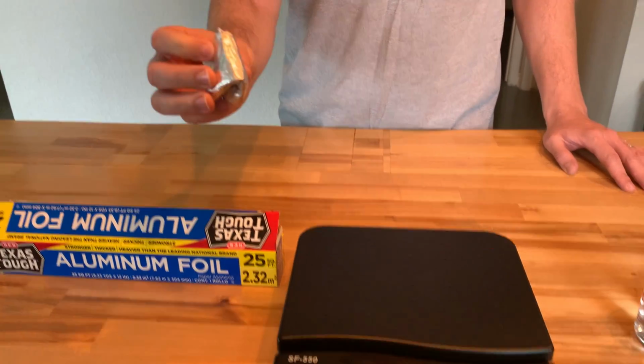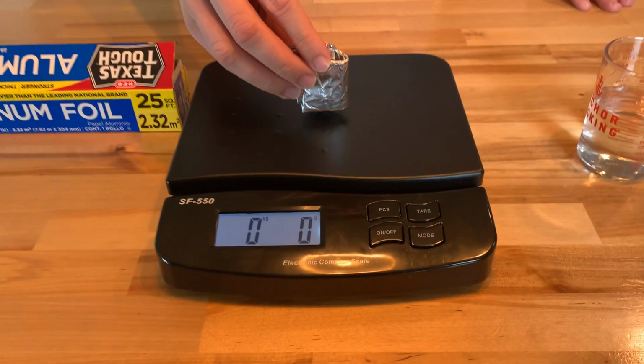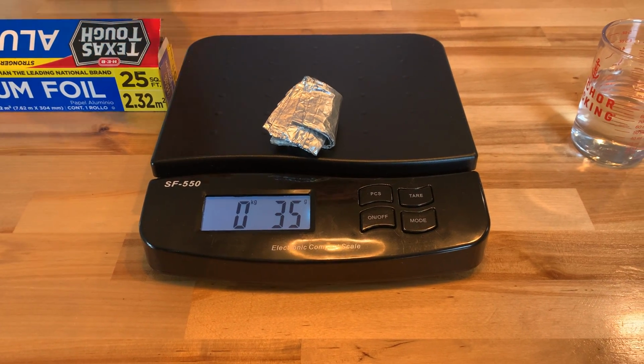So what I'm going to do is first, I'm going to put it on the scale and figure out how many grams it weighs. And as you can see, it weighs 35 grams.